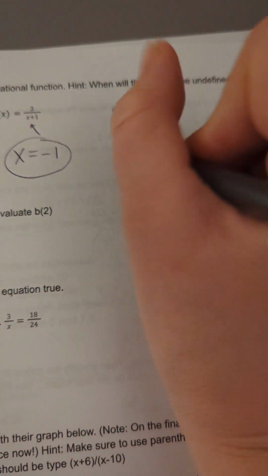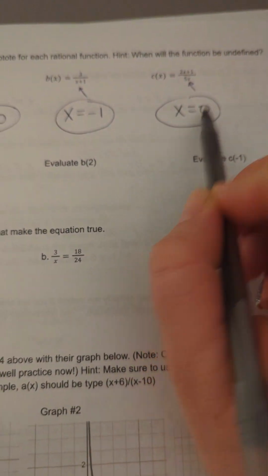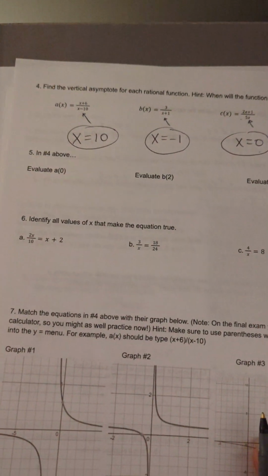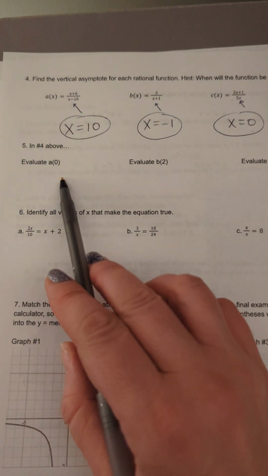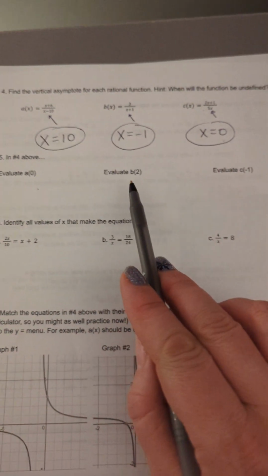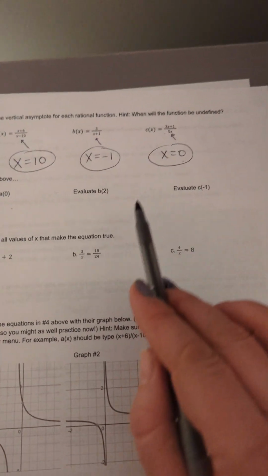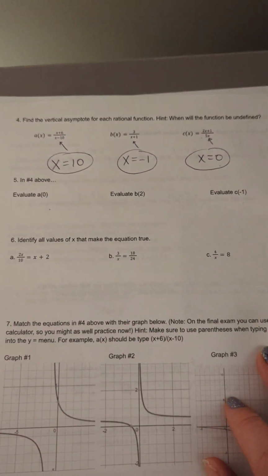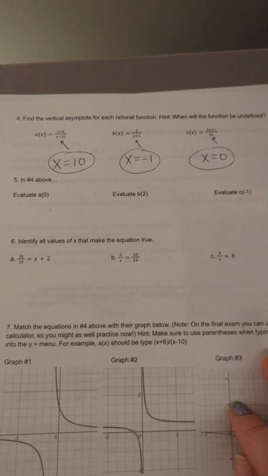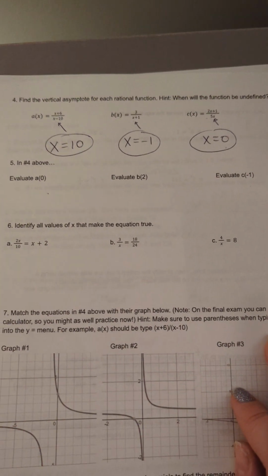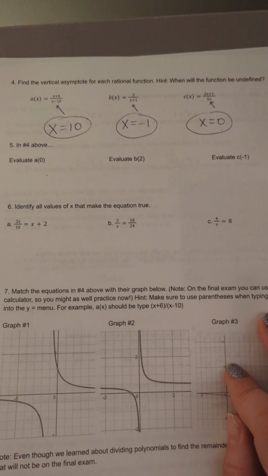This one would be at -1, and this one would be at 0, because 5 times 0 would give me 0 in the denominator. So now they want you to plug in the number 0 for x, the number 2 for x, the number -1 for x. So pause the video, because it's very important that you know how to do this either mentally or using a calculator, and then you can check back to see if you got the right answer.